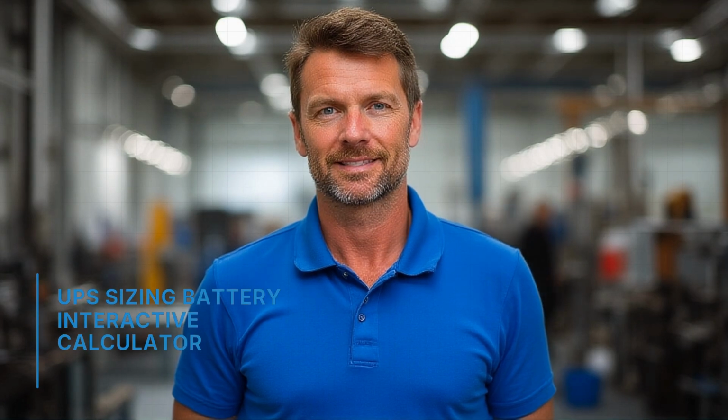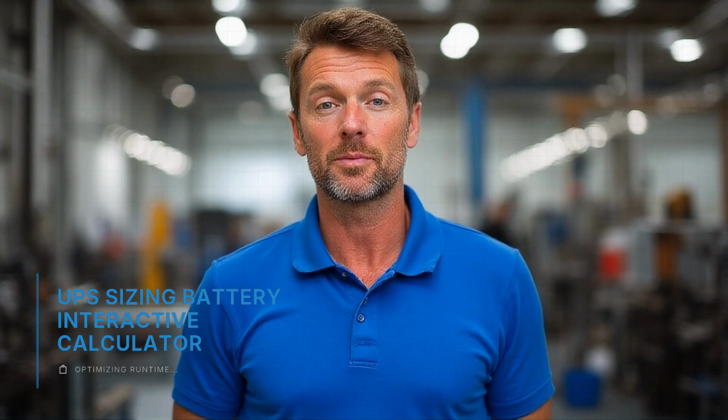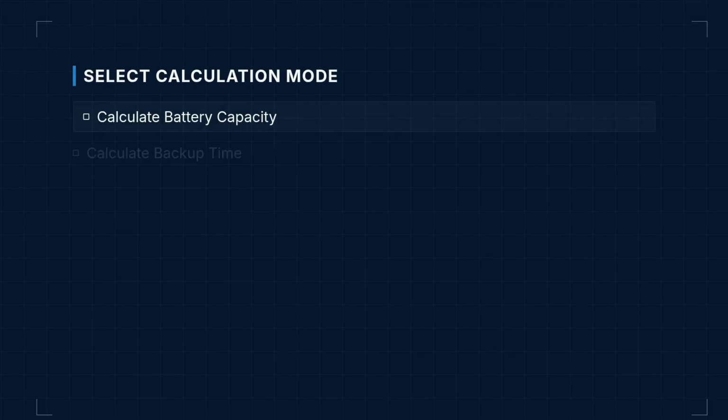This is the UPS Sizing Battery Interactive Calculator, which helps you determine battery requirements for uninterrupted power supply systems. Let's walk through the inputs.